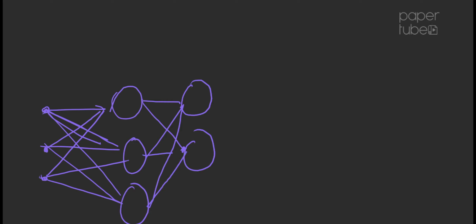And if you want to calculate the number of weights and bias, that's really simple. If you have 3 inputs and 3 neurons, each input will be fed to each of the neurons in the first layer.